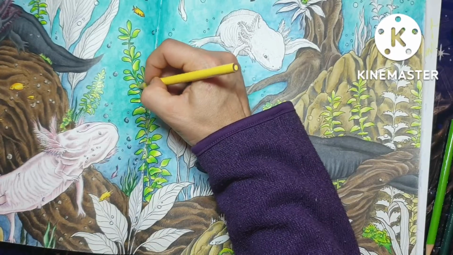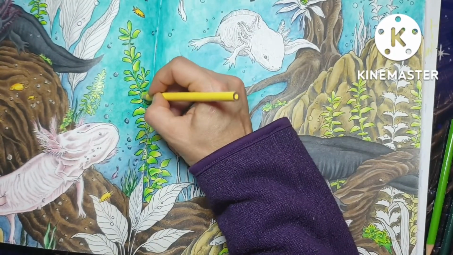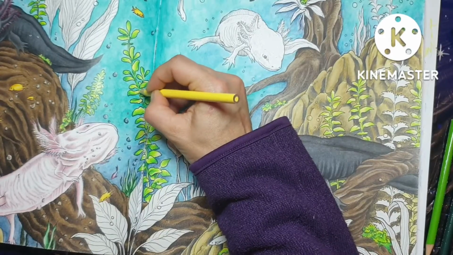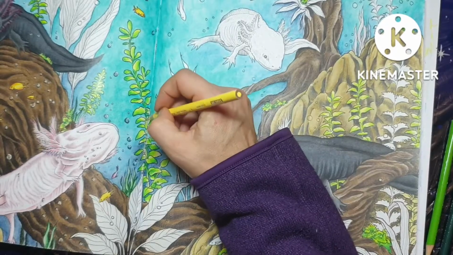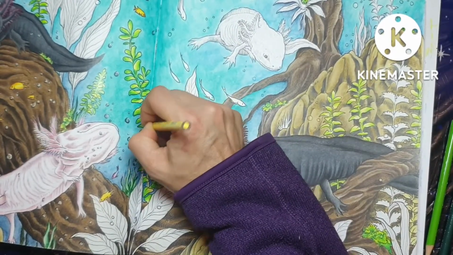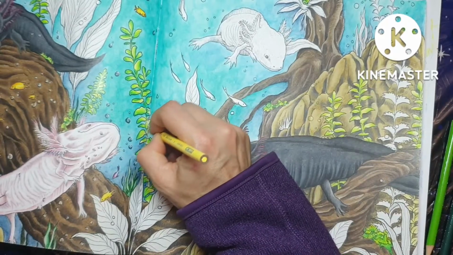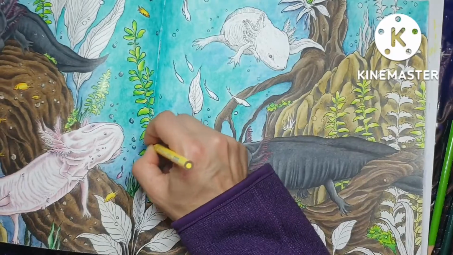It really just depends how much yellow you want in your leaves. If you don't want a lot of yellow, use more of the spring green and the peacock green. If you want less green and more yellow, then just vary how much spring green and peacock green you use. Just use less.